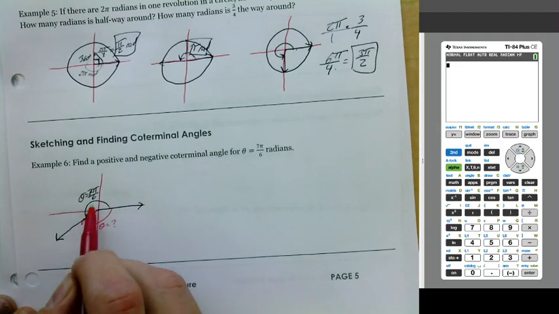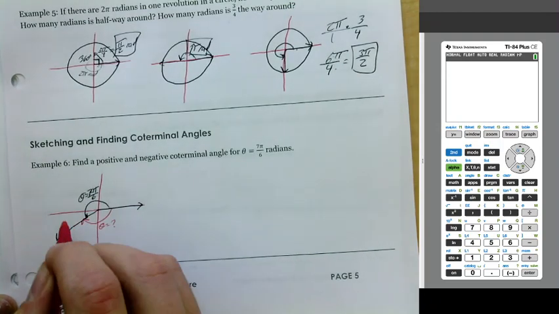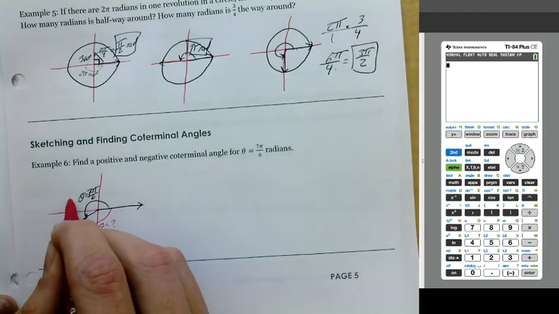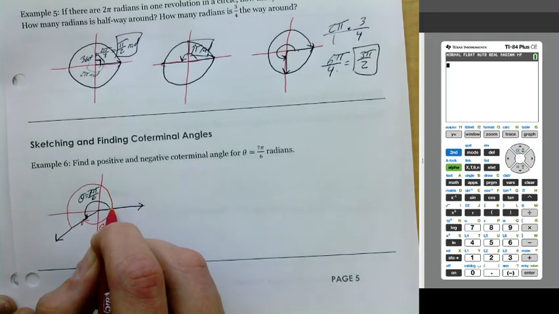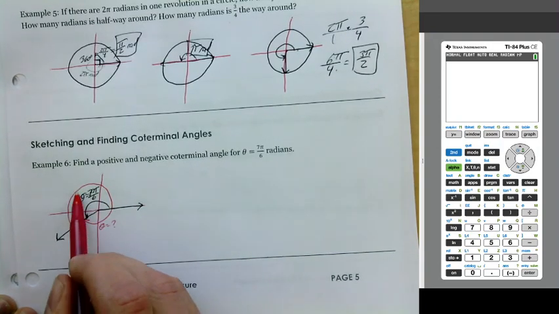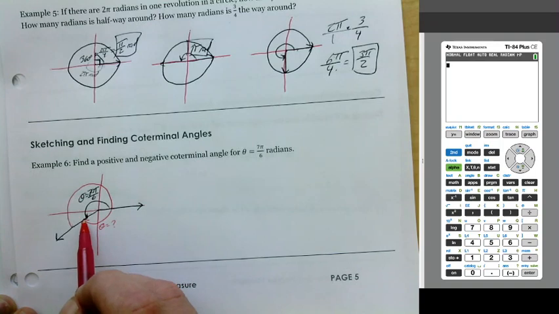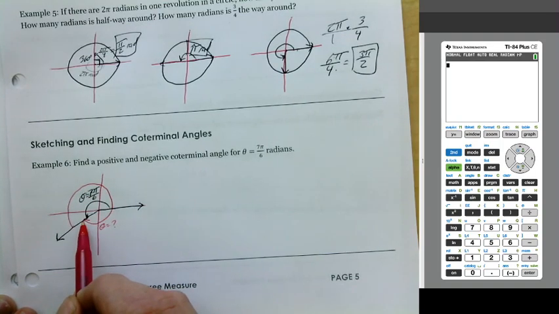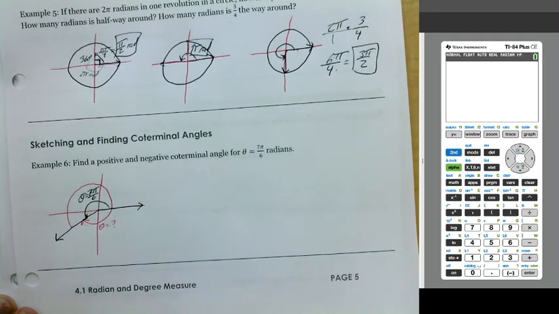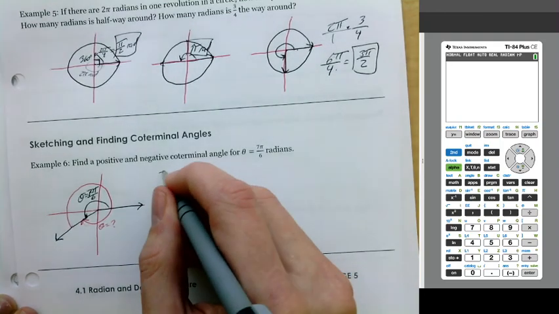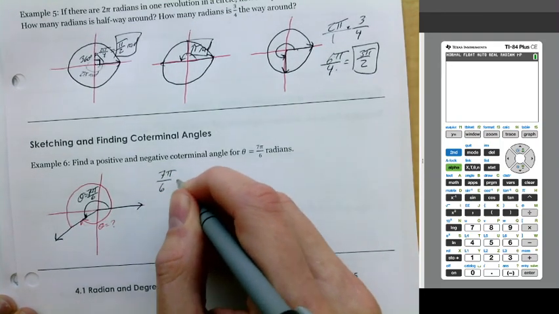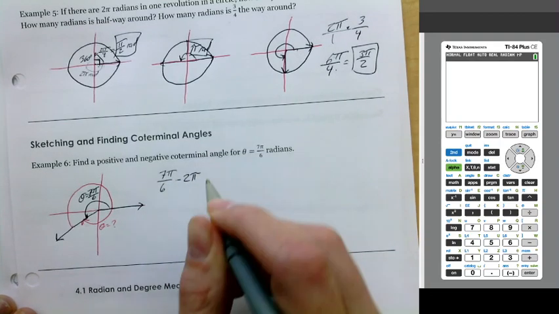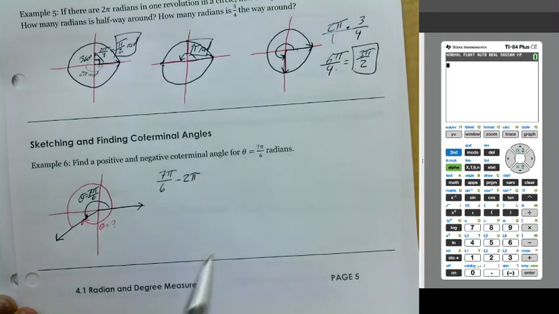If we started at 7 pi over 6, and we went one full revolution around, remember, we're going the negative direction now. So we're taking away 2 pi radians. So to calculate the negative coterminal angle, we're going to start with 7 pi over 6 radians and take away one revolution, which is 2 pi radians.